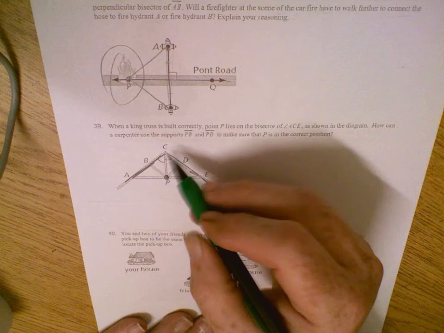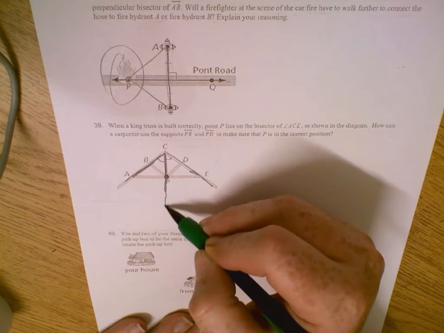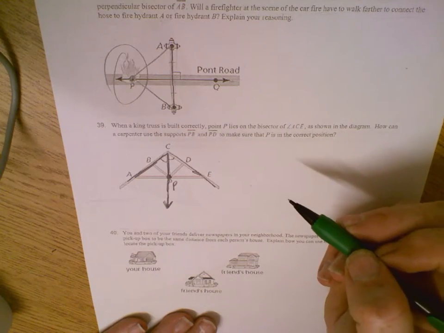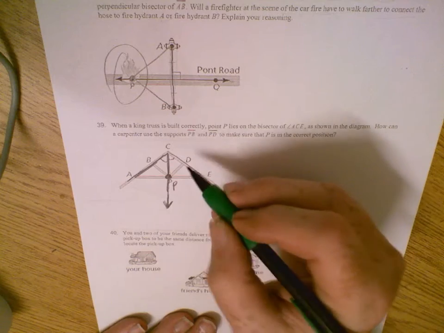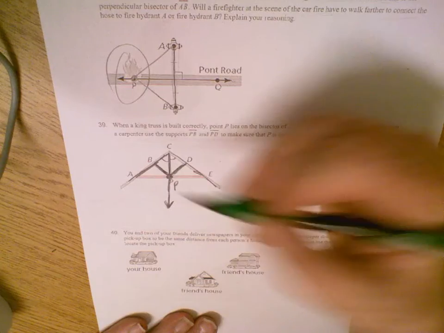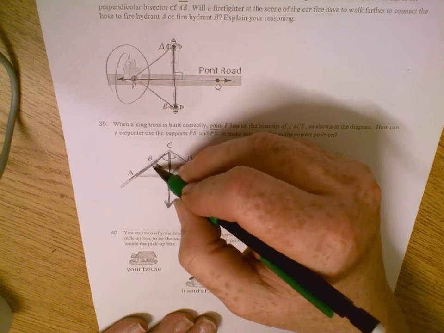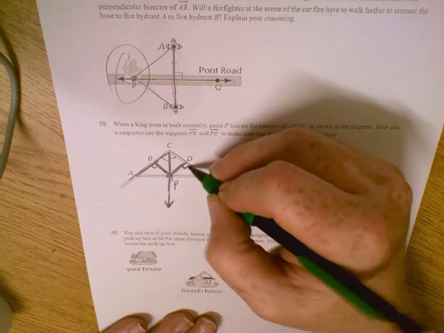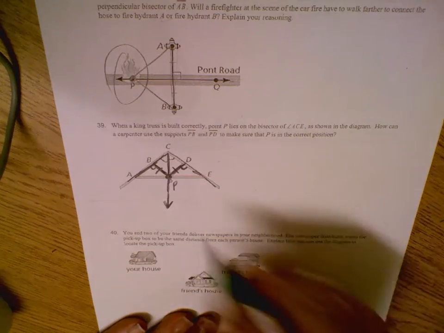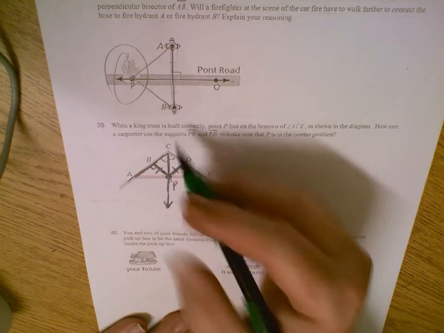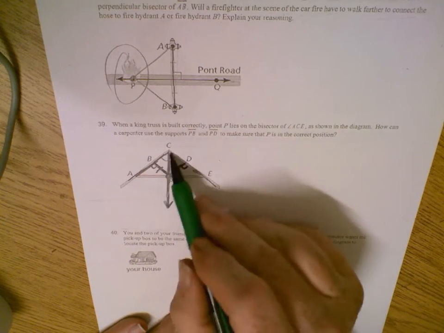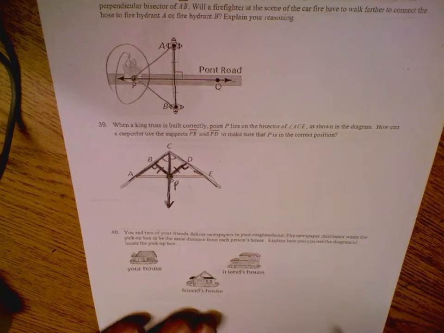Right, so what we can do here, this is an angle bisector. This comes down through here, and that's still P there. If this comes down through here, it's an angle bisector. Then any point that falls on that angle bisector should be the same distance from this side of the angle as it is from that side of the angle. So as long as we have right angles here, these two supports must be the same length. So he makes these two supports the same length, and he knows that this is the angle bisector, then he'll know that this truss is built correctly.